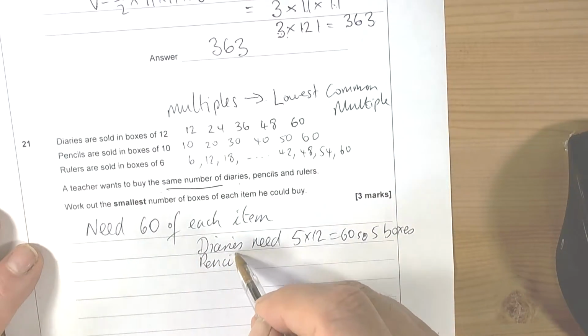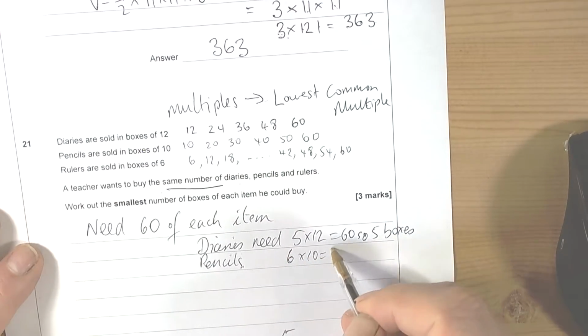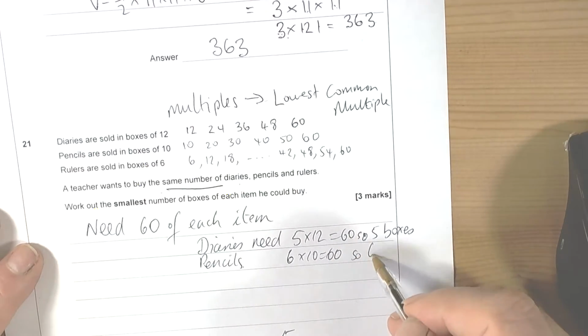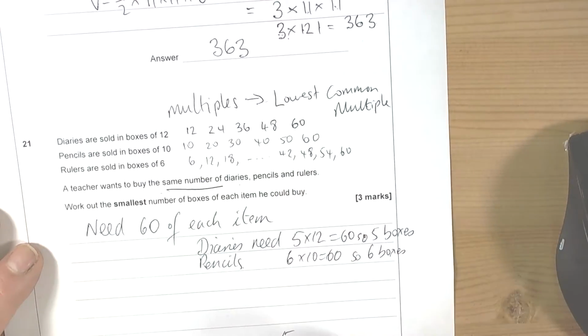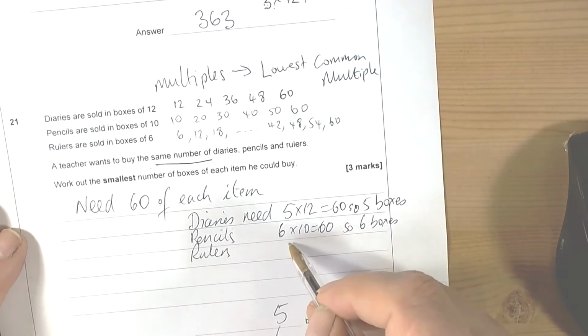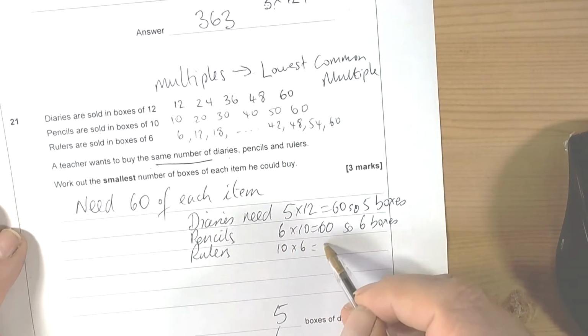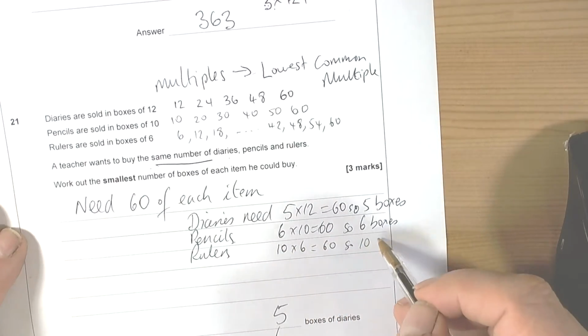Pencils: 6 times 10 equals 60, so 6 boxes. And for rulers, 10 times 6 equals 60, so 10 boxes.